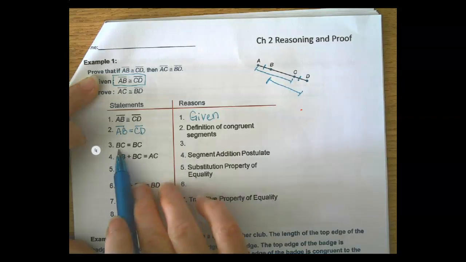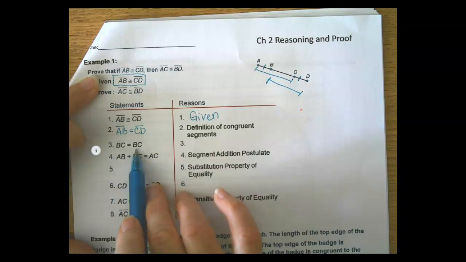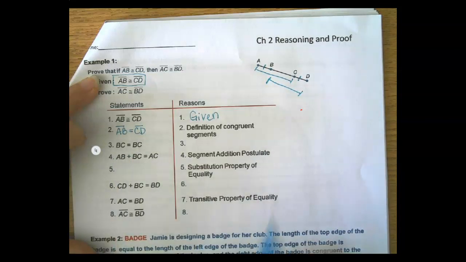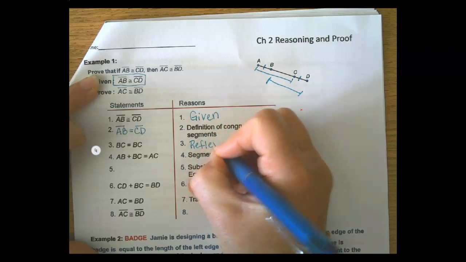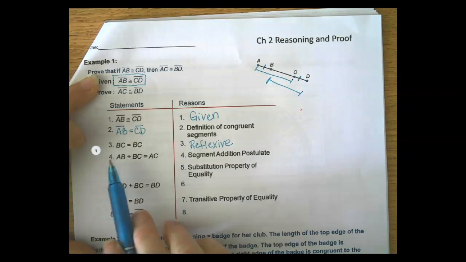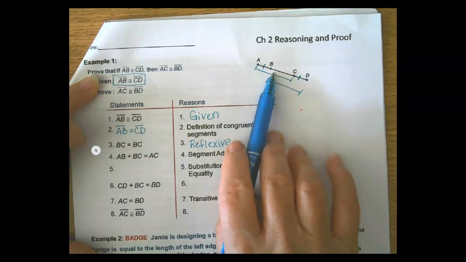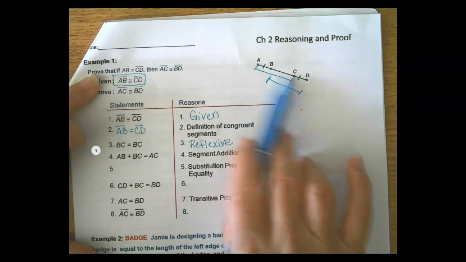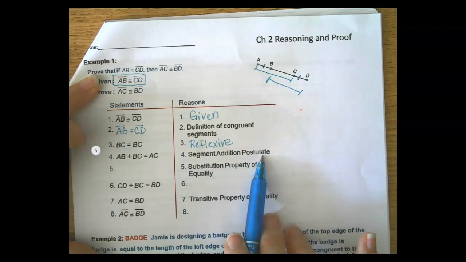And then when you see something that says BC is equal to BC, what do you know about that? If you said reflexive, you are right. Now this, we are saying that AB plus BC equals AC. And that's that segment addition postulate.